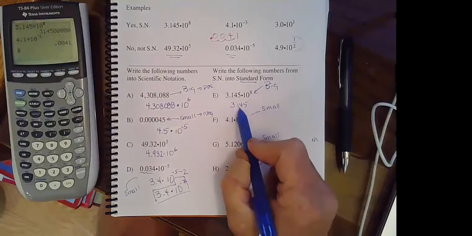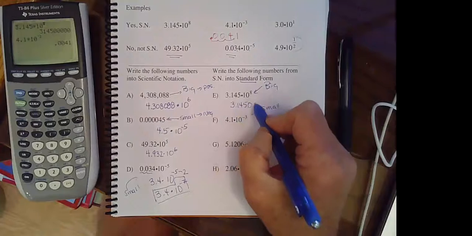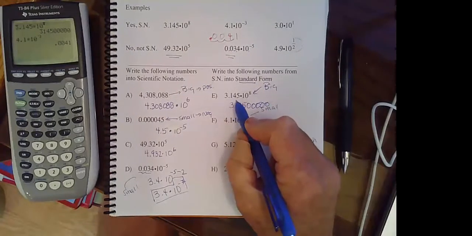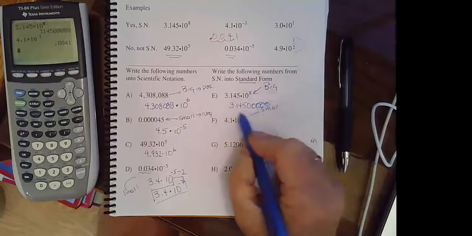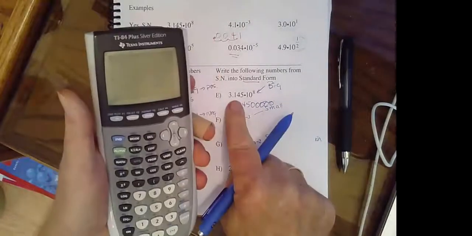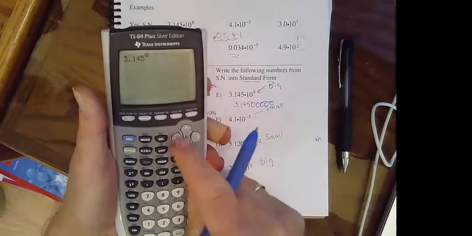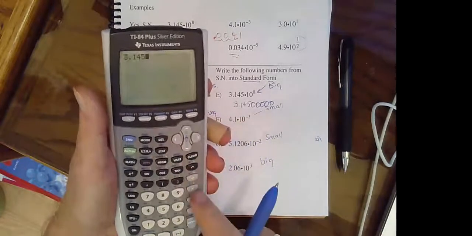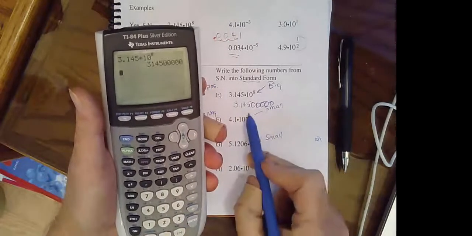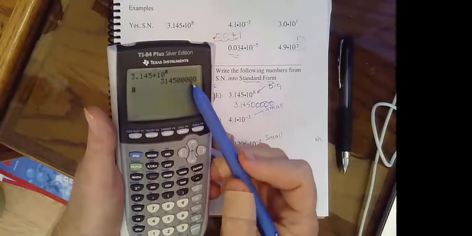So let's see, 1, 2, 3, and add a bunch of zeros. 4, 5, 6, 7, 8. If I took 3.145 times 10 to the 8th power, I should get that. You can check it with your calculator if you wanted to. Take 3.145 times 10 raised to the 8th power. And just count the zeros. 1, 2, 3, 4, 5. Yep, that works.